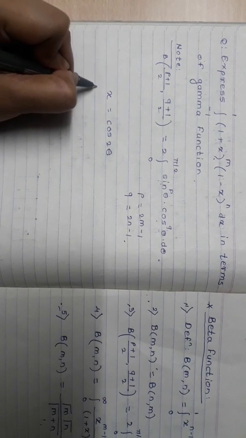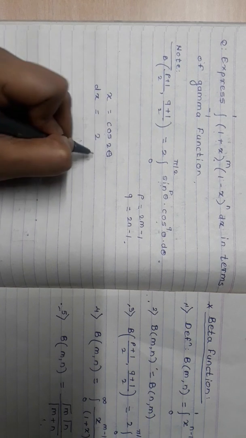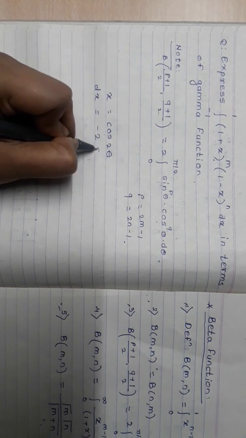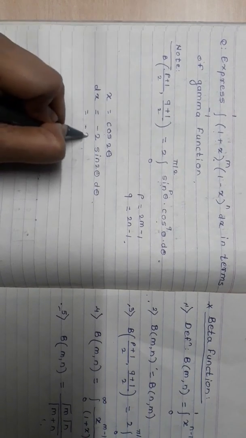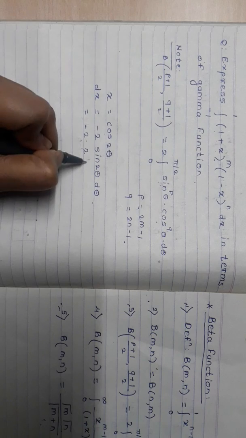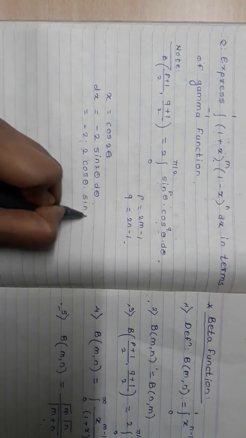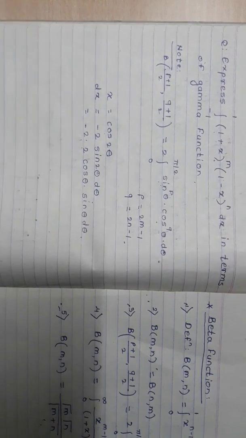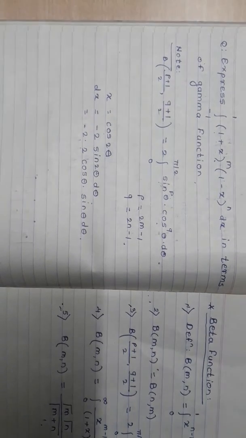So what is dx now? dx is minus 2 times sine 2 theta d theta. Sine 2 theta is 2 times cos theta into sine theta, so dx is minus 4 times sine theta cos theta d theta. Correct? And let's start with the next part, that is, what will be the changes in the integration.